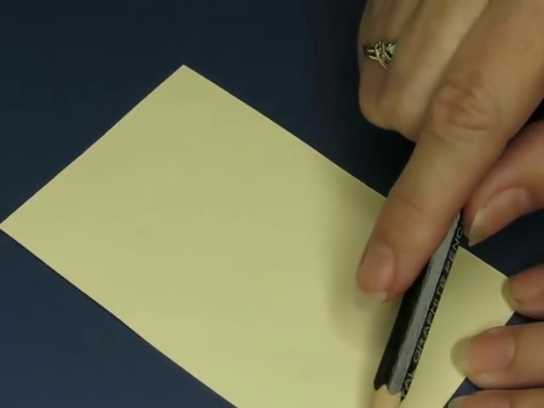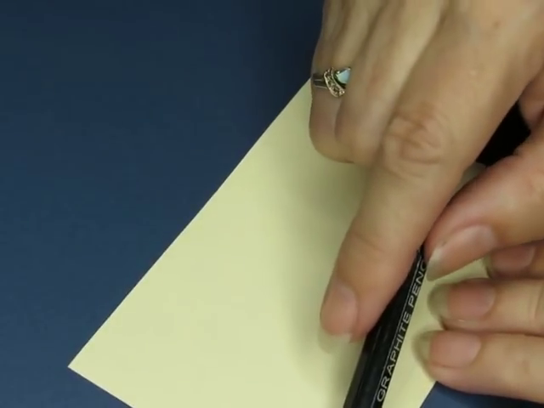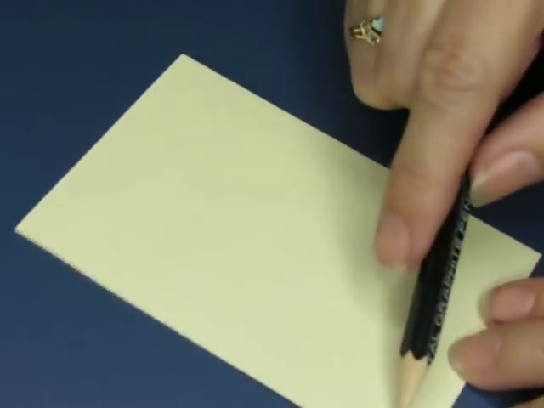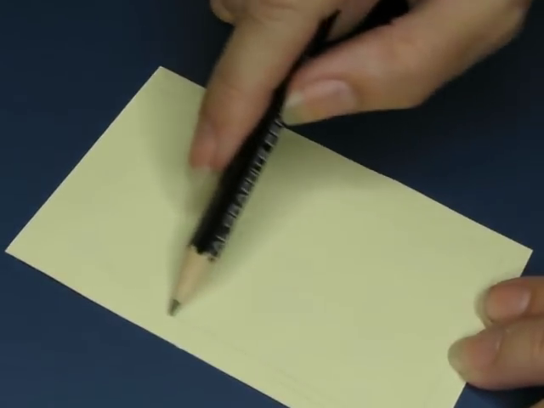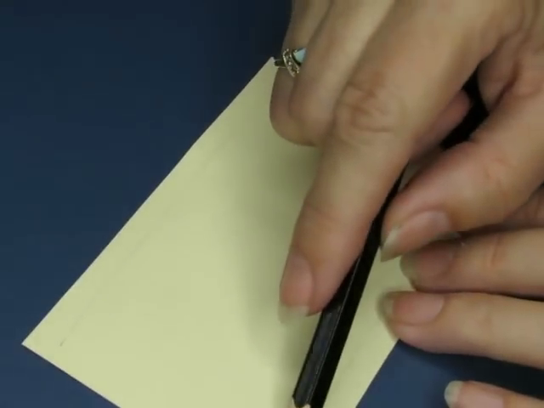Grab me a piece of paper. I think I'm going to use the other side of this one. And I like to not go right up to the edge. Some people do. Some people like going right up to the edge. It's not my thing. So I like to start with a little bit of a border.